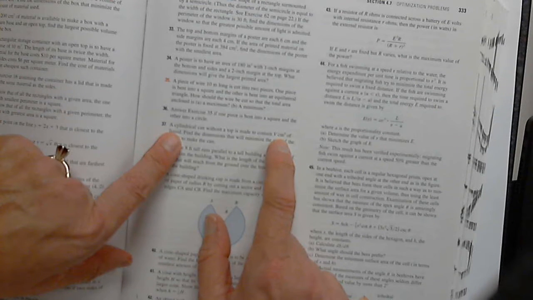37. A cylindrical can, like a can of soda, without the top, is made to contain V cubic centimeters of liquid. Find the dimensions that will minimize the cost of the metal to make the can.